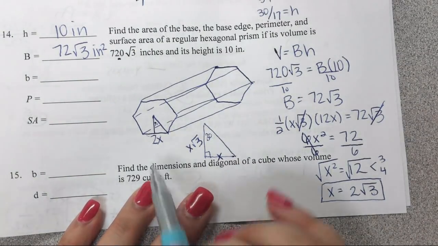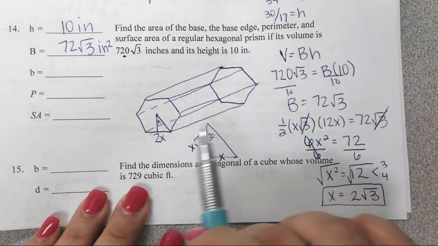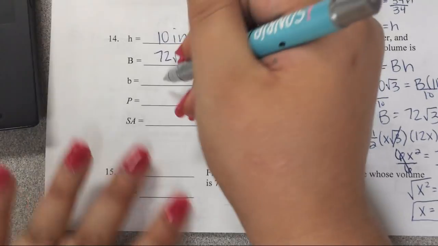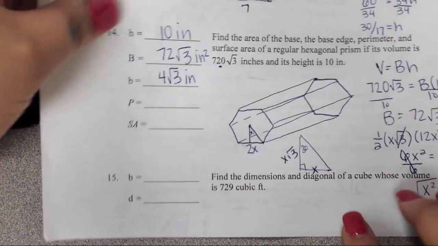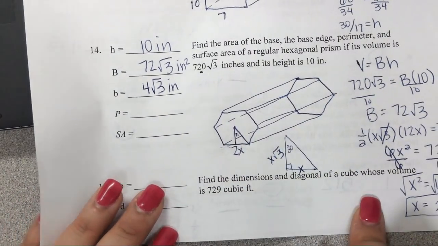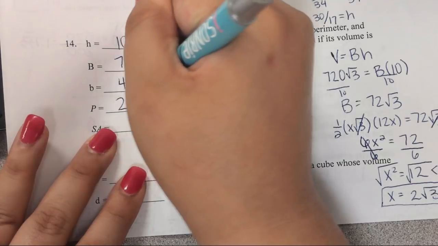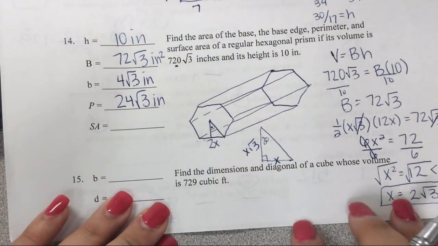Okay, so if I know that that is 2 square roots of 3, what's my whole base down here? 4 square roots of 3. So that's what the little b stands for. And then what would my perimeter then be? 24, because there are 6 sides. 24 square roots of 3. And so then can't I find SA?